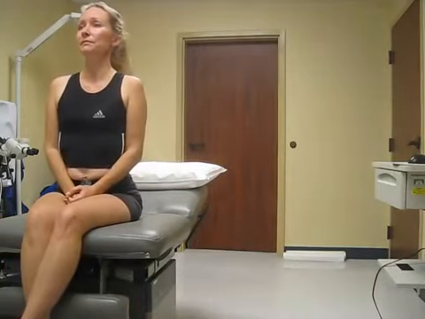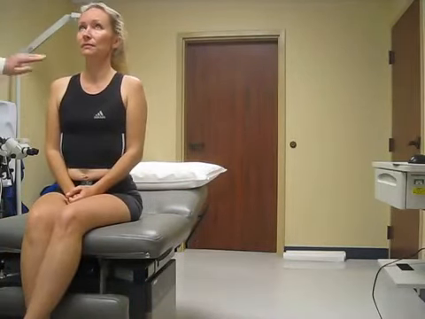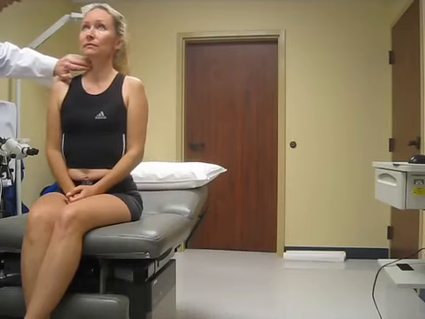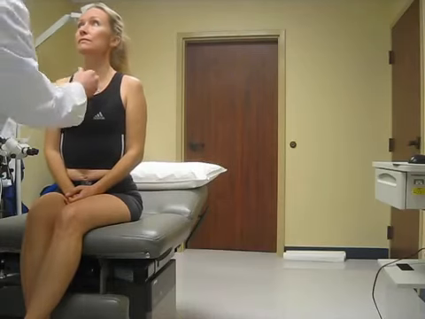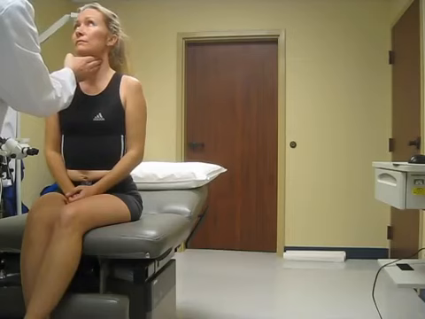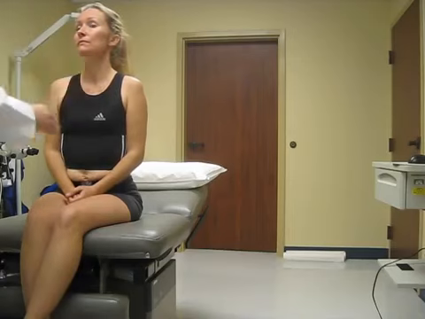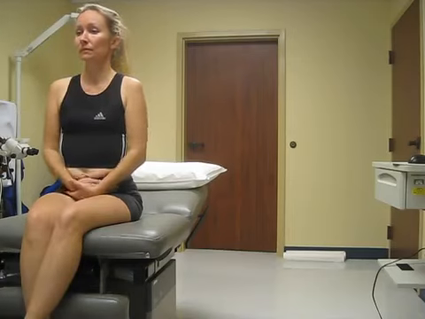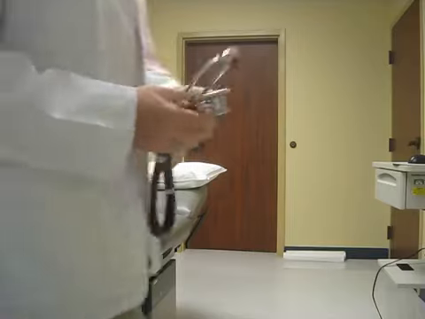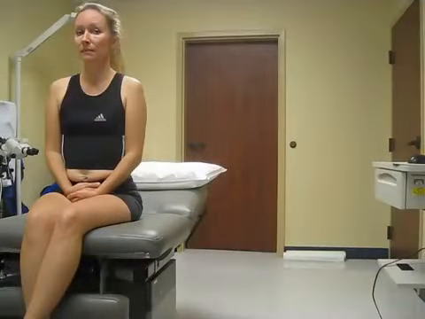And I'm going to start out by palpating the carotid artery. Good, making sure I do just one side at a time. Good, and I'm going to auscultate for bruits. Make sure you can see.